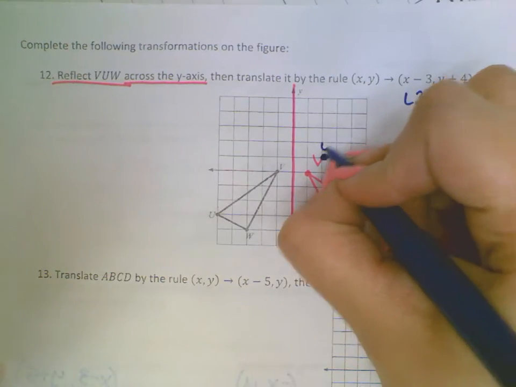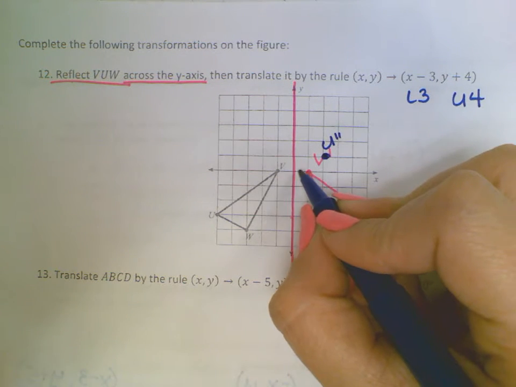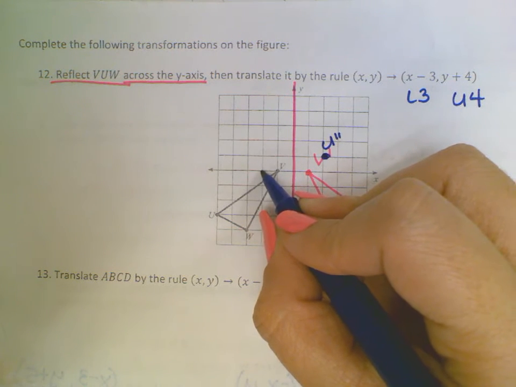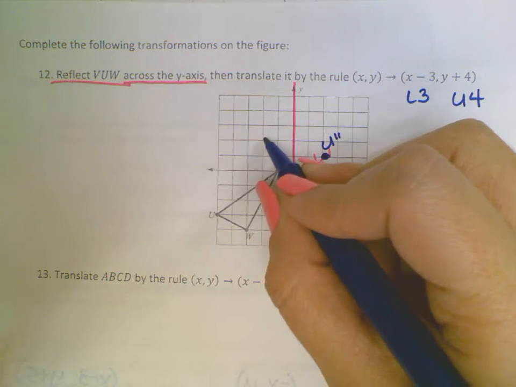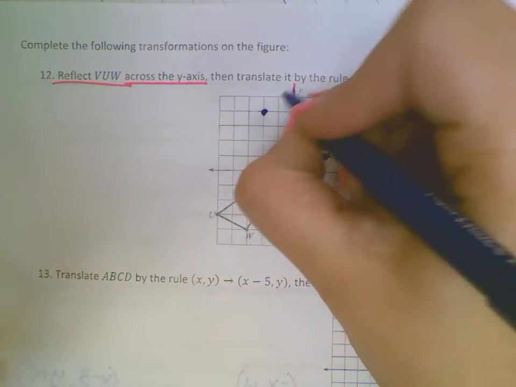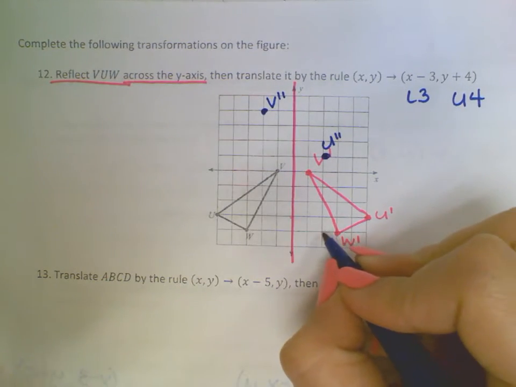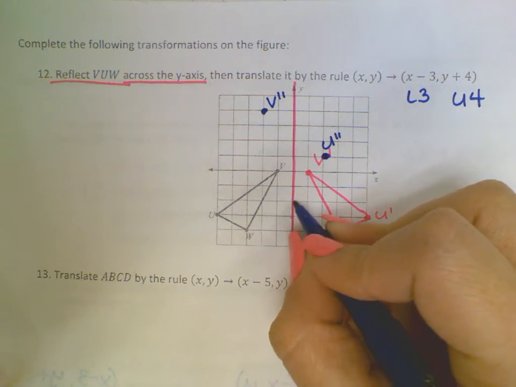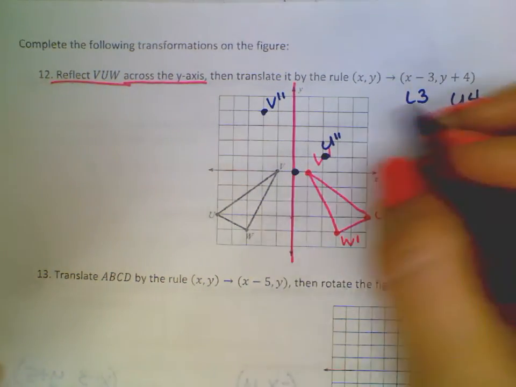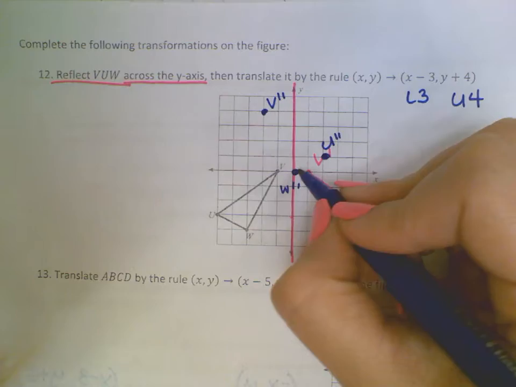And this will be U double prime. Left 3, up 4. And left 3, up 4. And that's my W double prime.